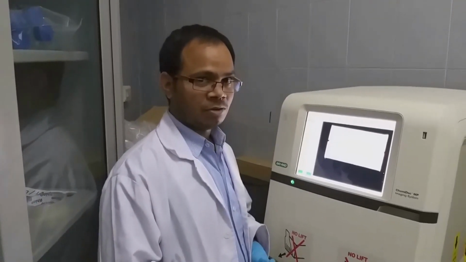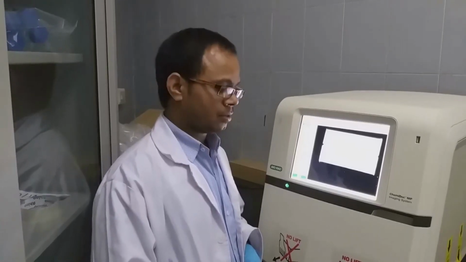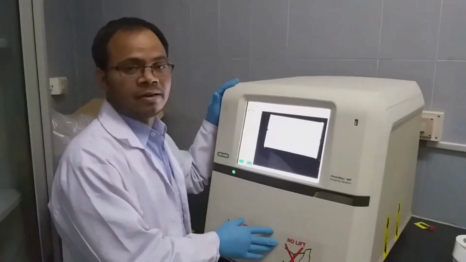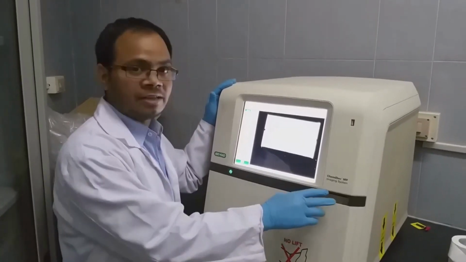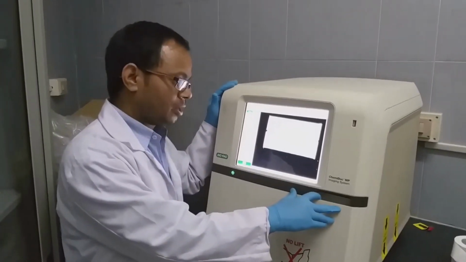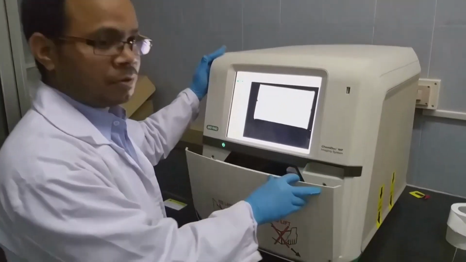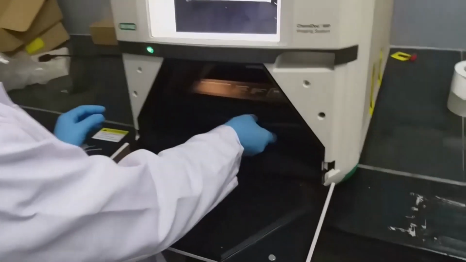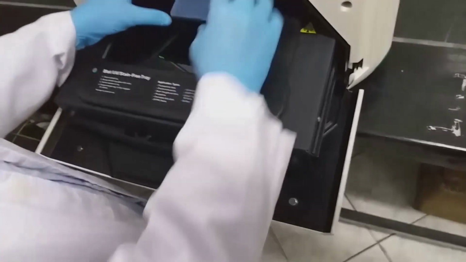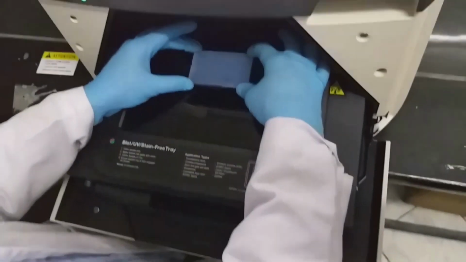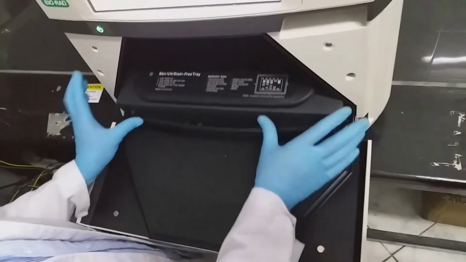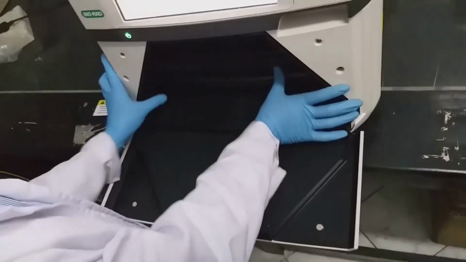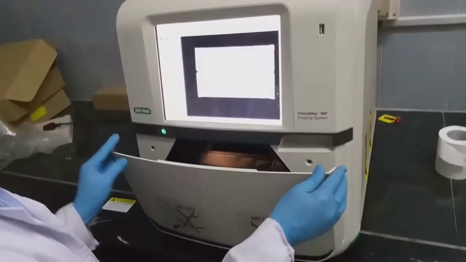After the agarose gel electrophoresis, we have to visualize the amplified product. This is the Chemidoc MP where we are going to visualize the amplified product. Now we have to keep the gel, then close the lid.